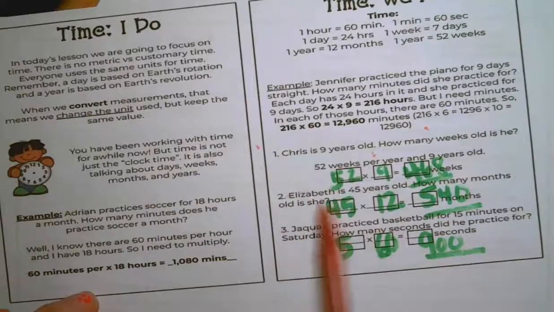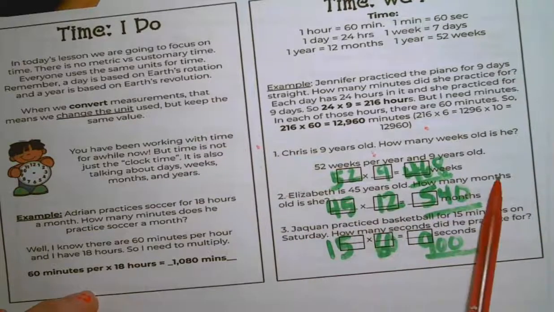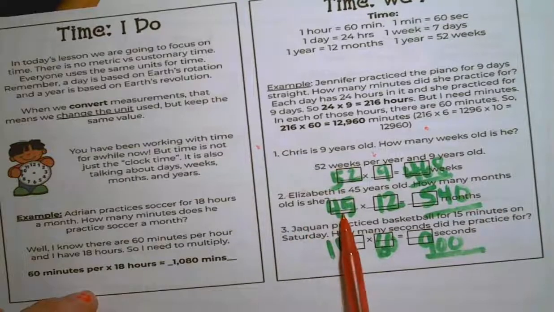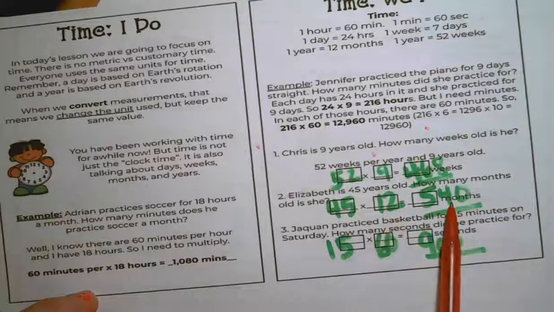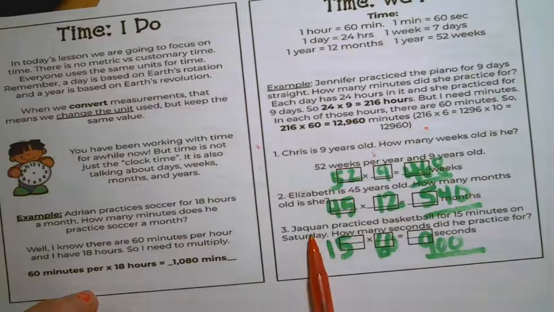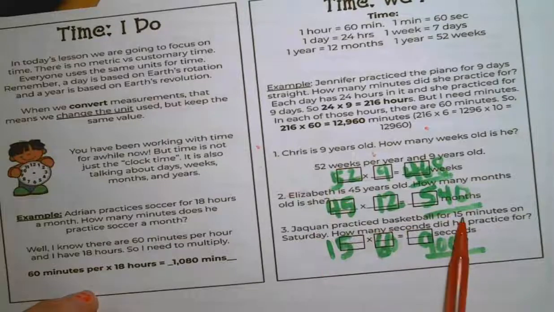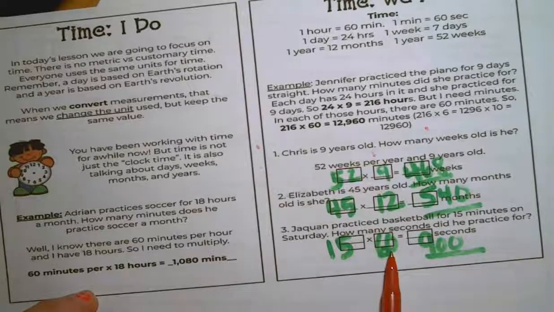Number 2, Elizabeth is 45 years old. How many months old is she? Well, she's 45 years old, and there are 12 months in each of those years, and so it's equal to 540. Number 3, Jaquan practiced basketball for 15 minutes on Saturday. How many seconds did he practice for? That's 15 minutes. There are 60 seconds in each of those minutes, so that is a total of 900 seconds.